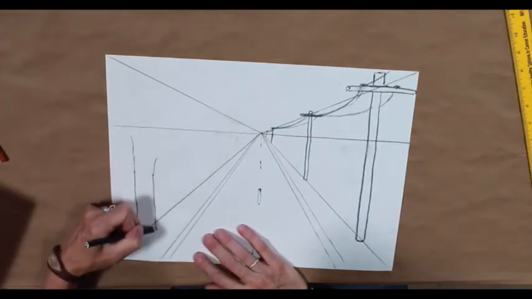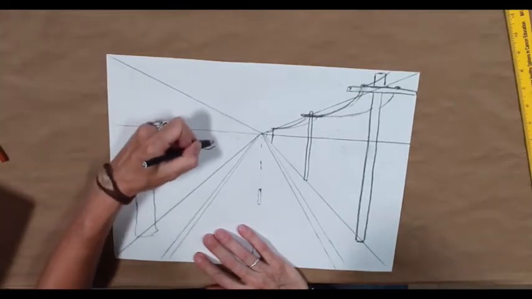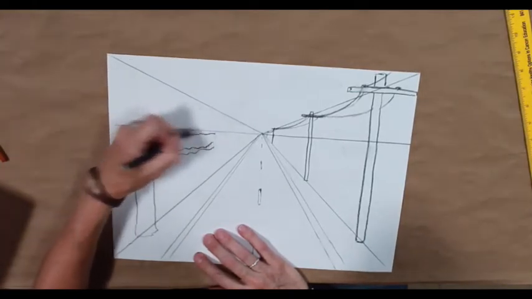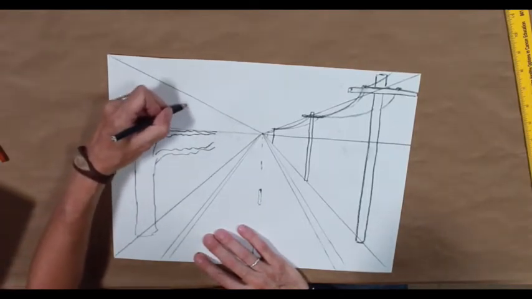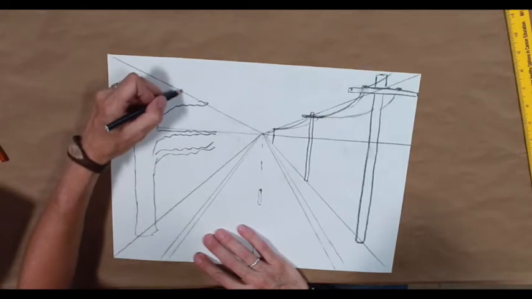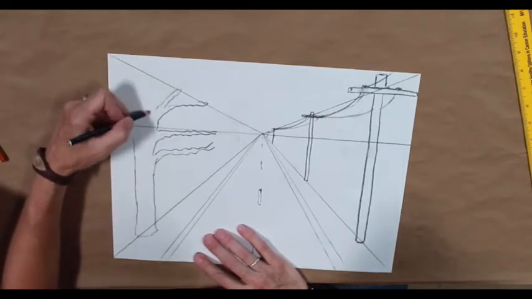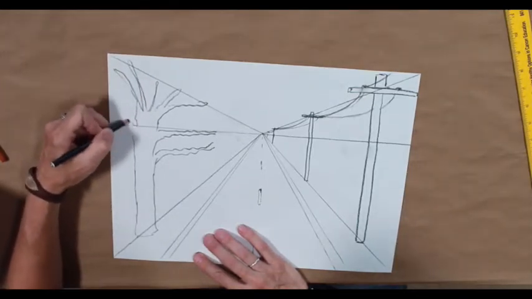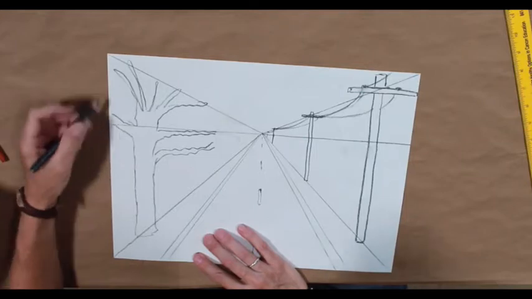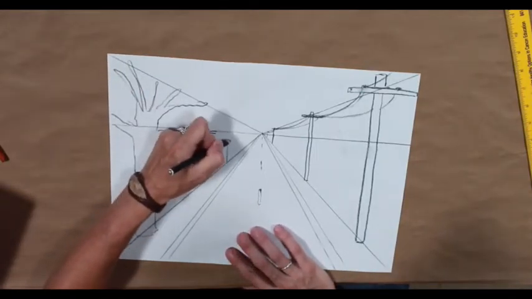And on this side, you could also do more of a naturescape, so I can put some trees in here. And even my trees, their branches are going to kind of follow these guidelines that we've made, so that I get that perspective that I'm going for. So my trees here. Of course, you can add your leaves and things on. It can be another tree here.